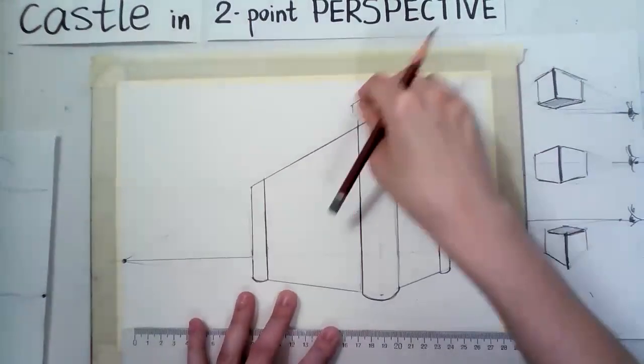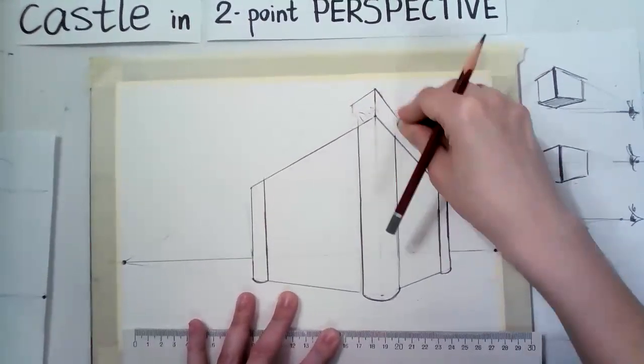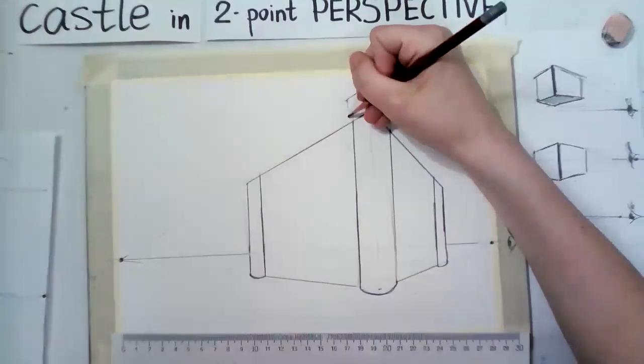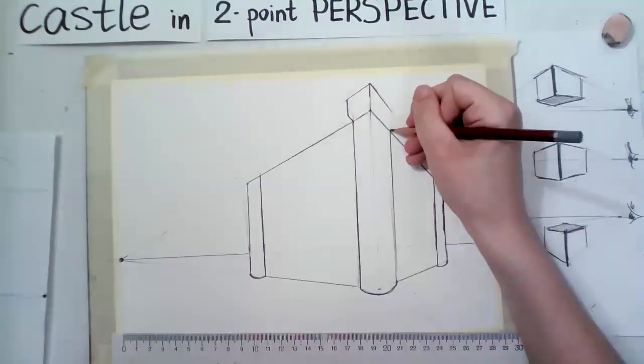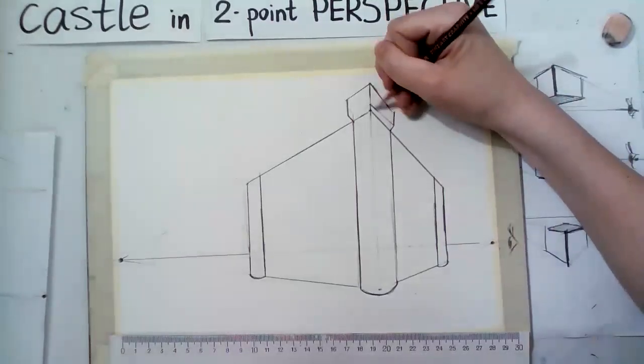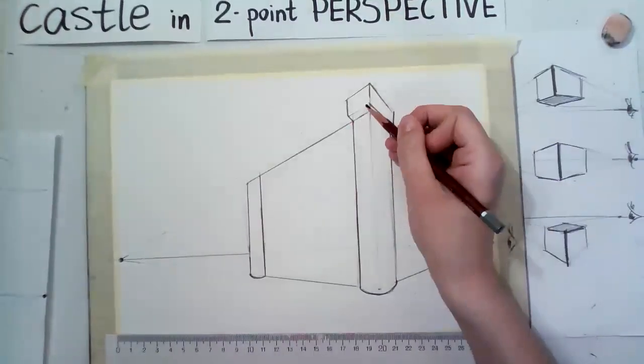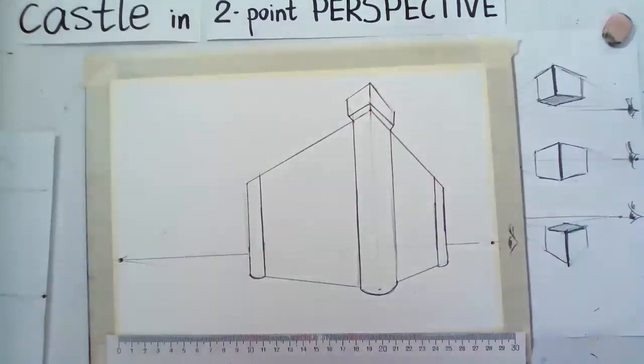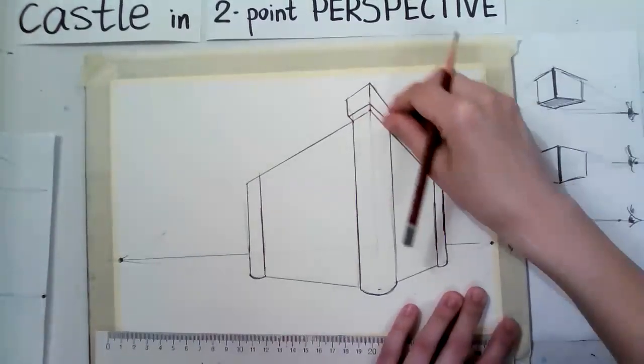Okay, maybe I did it a bit differently and made it a bit too complicated. I'm just going to make it a bit diagonal at the start, and then I'm going to go like this. Okay, so this is my tower.